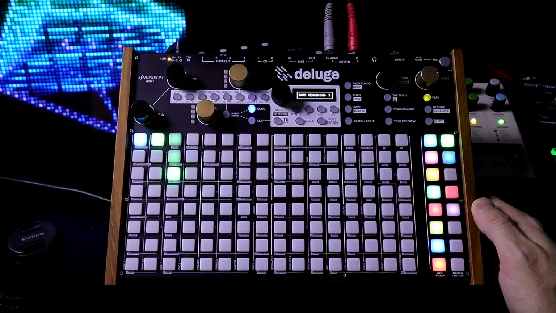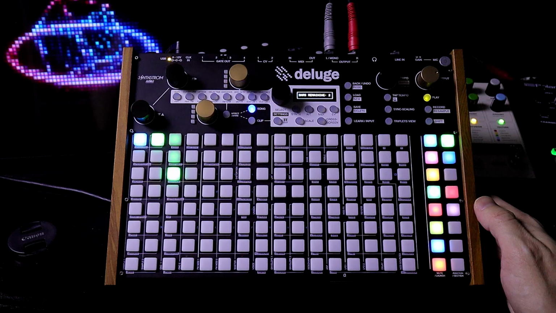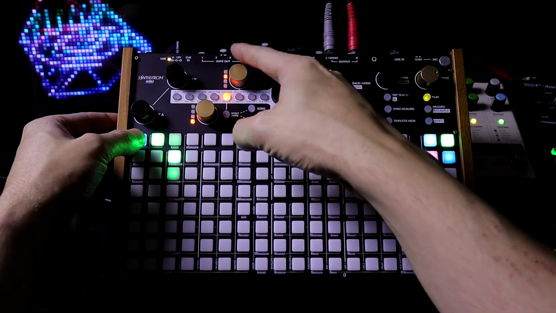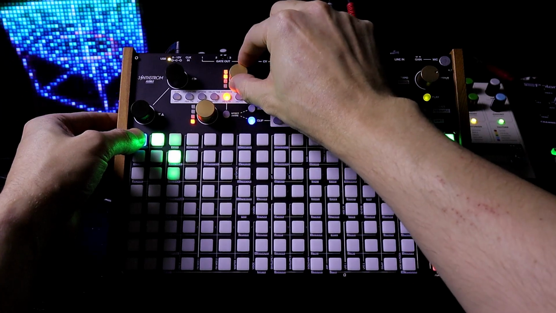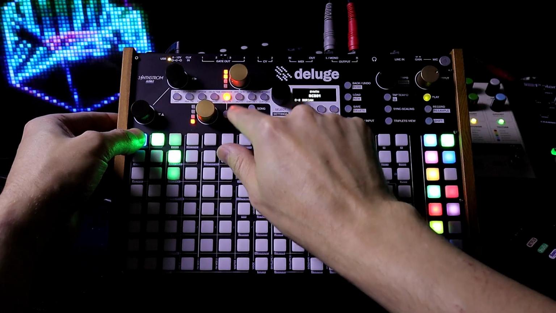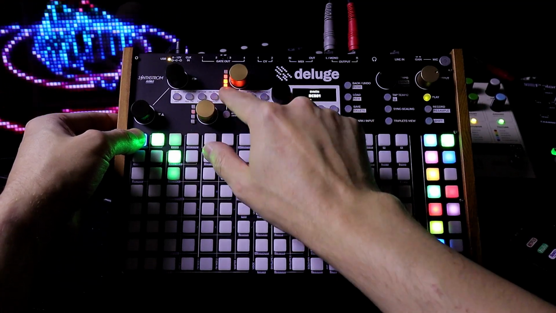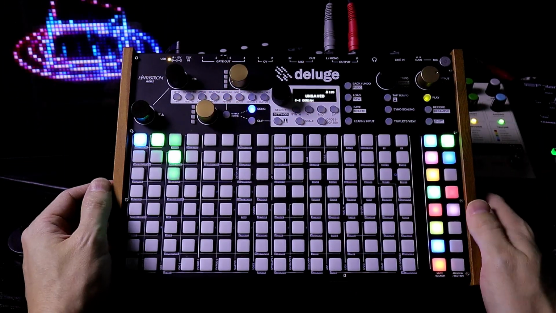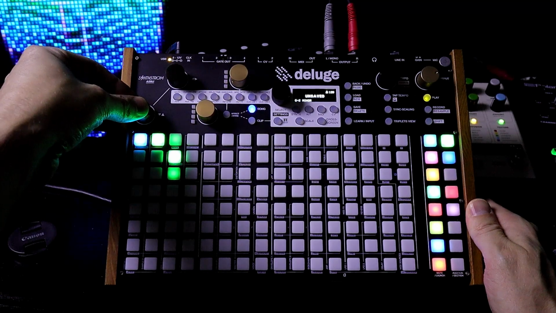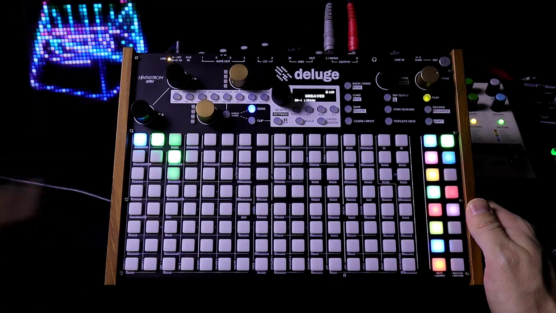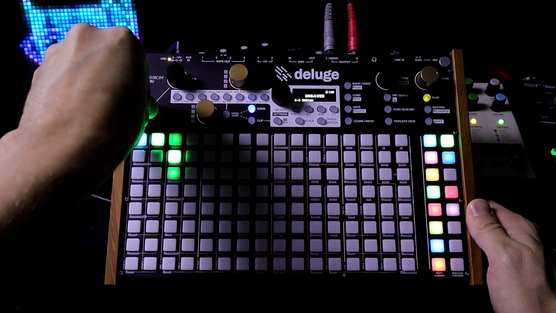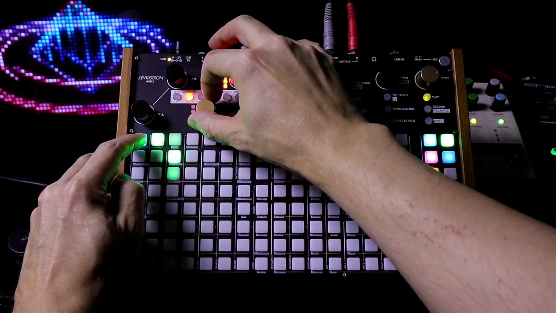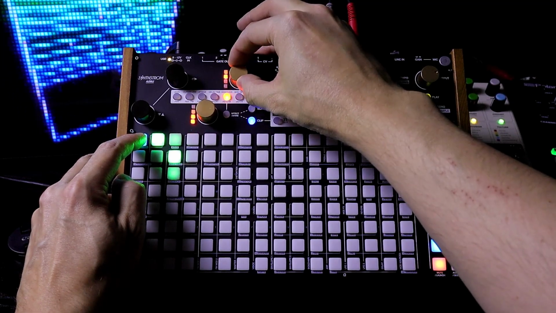Go back to this one. Let's go into here. Let's turn up that side chain. Let's go in and turn up the reverb. I can transpose this up an octave from here. Or down an octave. Turn down the side chain a little.